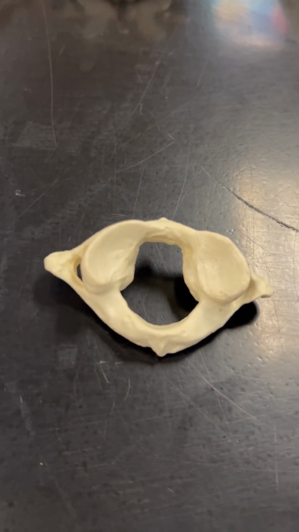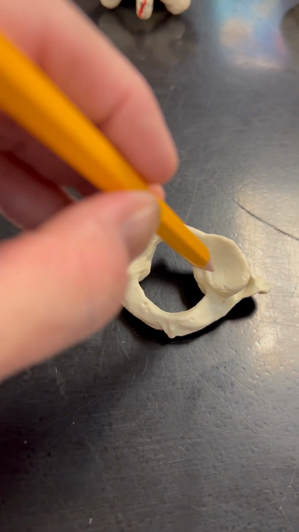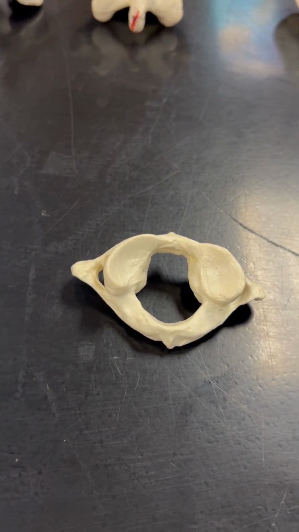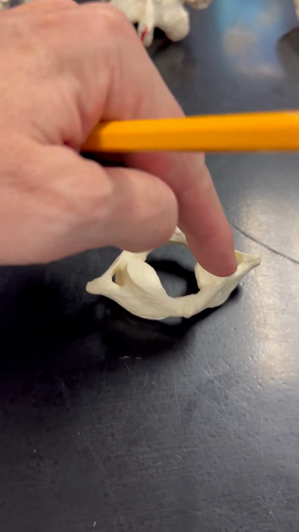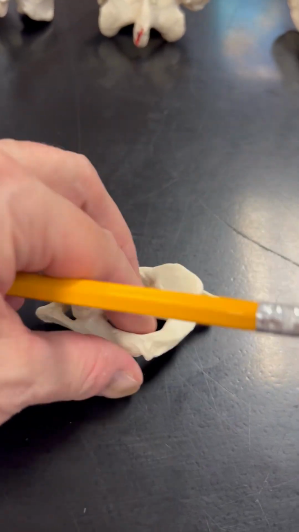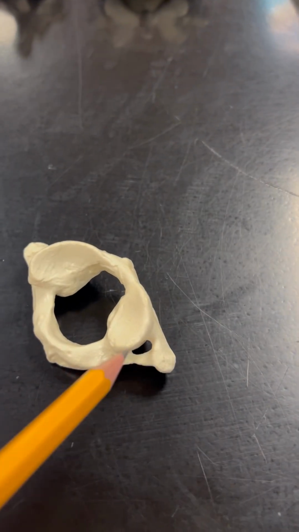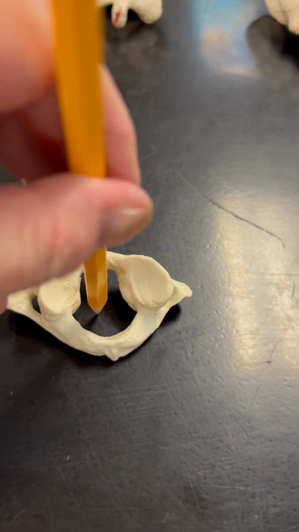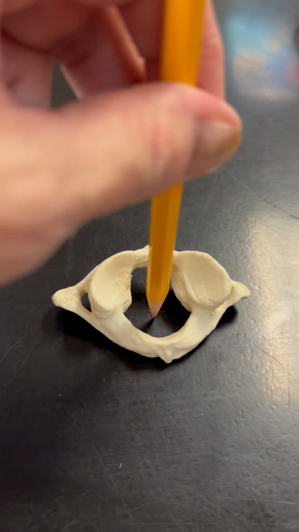Now the next thing on your list is the atlas, and I've already shown you the atlas. It's very, very unique. These are going to be the superior articulating facets of the atlas. If I turn it upside down, these are going to be the inferior articulating facets of the atlas. There's also transverse foramen here. There's one, there's the other one. Then you have the vertebral foramen of the atlas. I kept saying axis. This is the atlas. Sorry, guys.